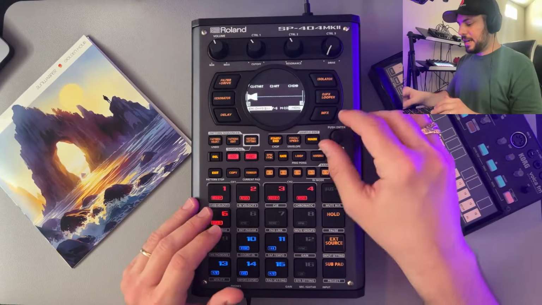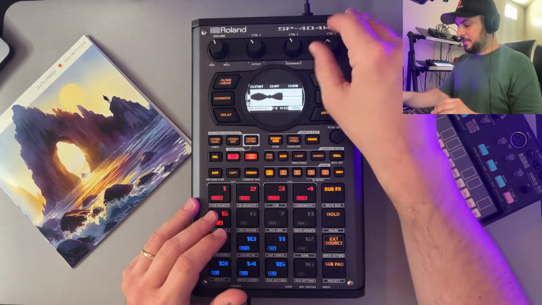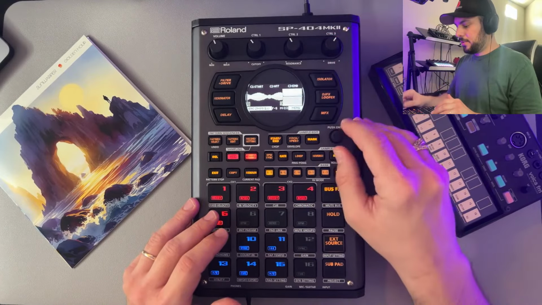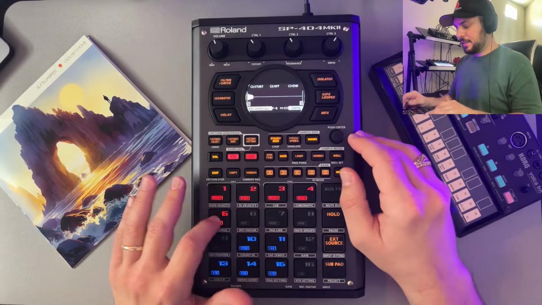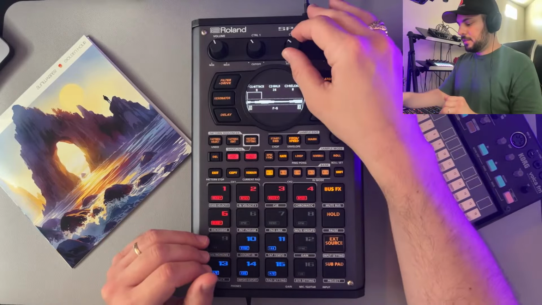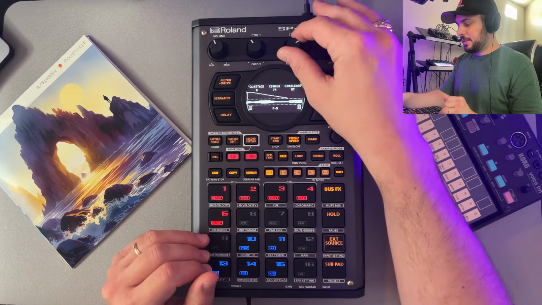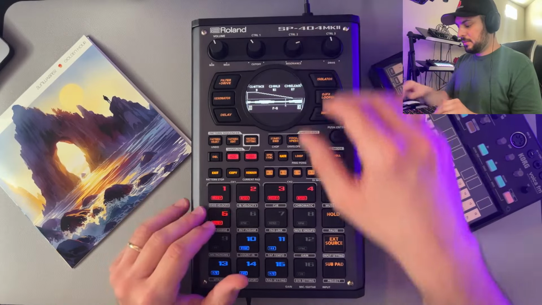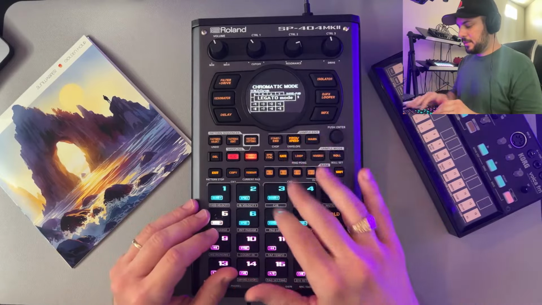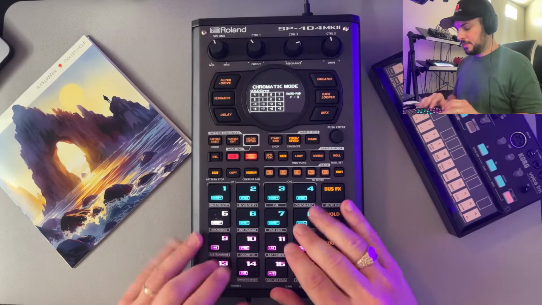Okay, let's just do a last little bit of cleaning up the sample. We can truncate that. There we go. And then I think we'll want to do a little less hold, maybe a little release. I like that. Let's hear that in chromatic mode. Gotta put it to poly.